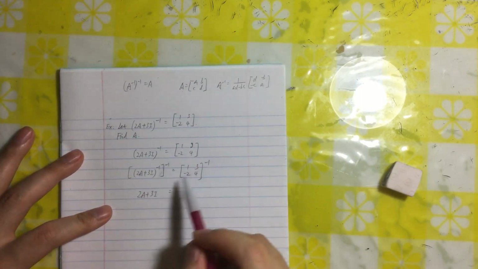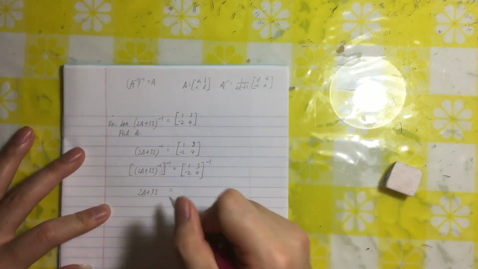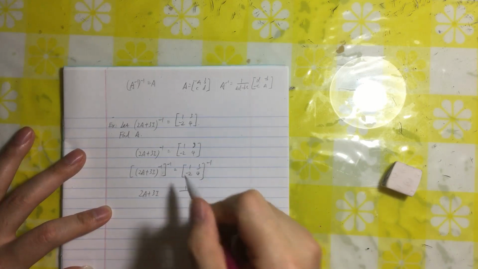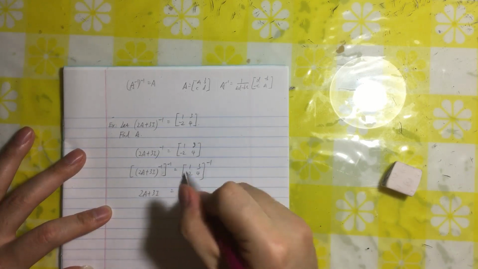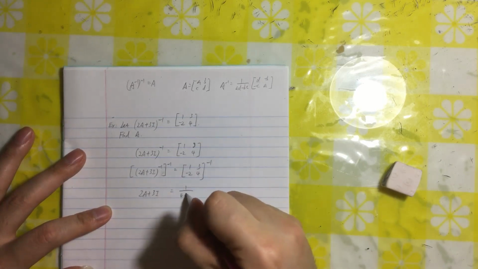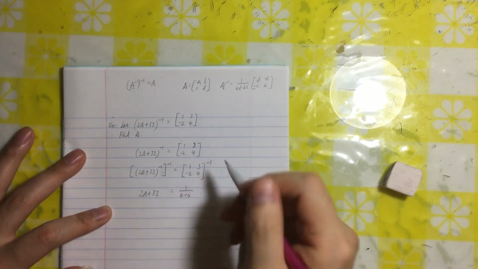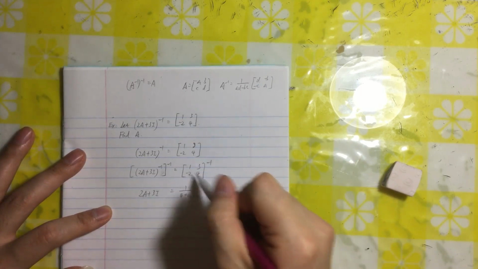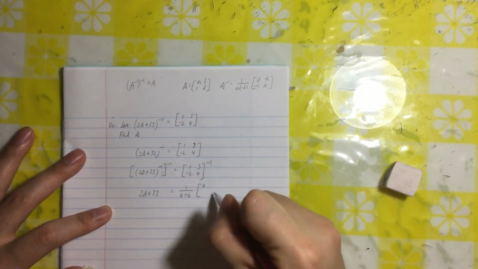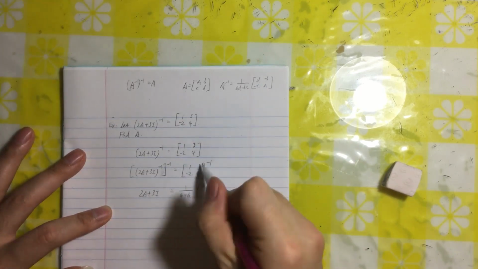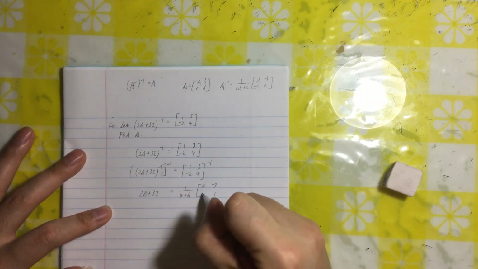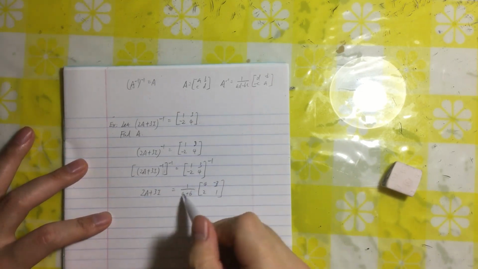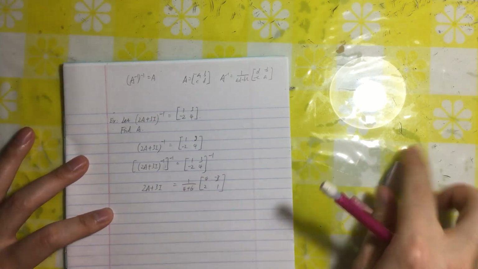So for this matrix, use this formula. 1 over ad minus bc, 4 minus negative 6, which is 4 plus 6. Then interchange a and d, I get 4, 1. Change the sign for b and c, I get negative 3, positive 2. That's 1 over 10.